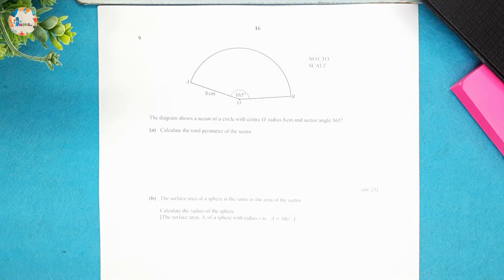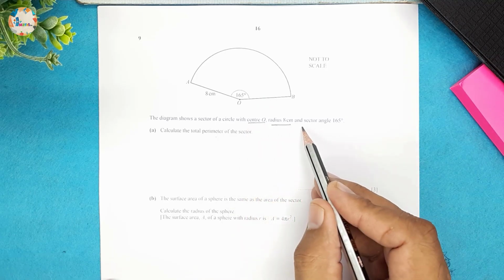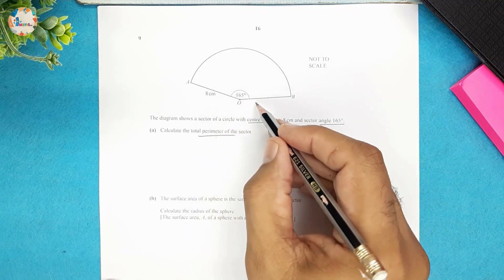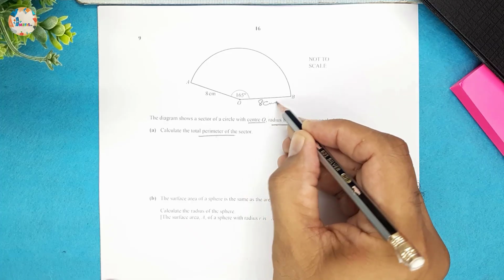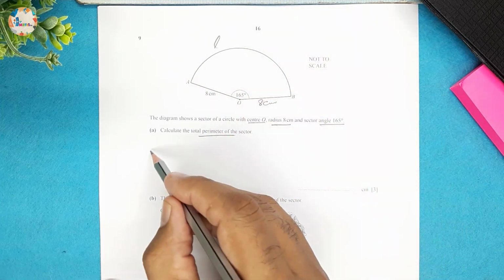Now this is sector, question number 9. The diagram shows a sector of a circle with center O, radius is 8, and angle is 165. We have to find the perimeter. So this is 8, and this side will also be 8 centimeter. Just we have to find this length L. L will be equal to what?